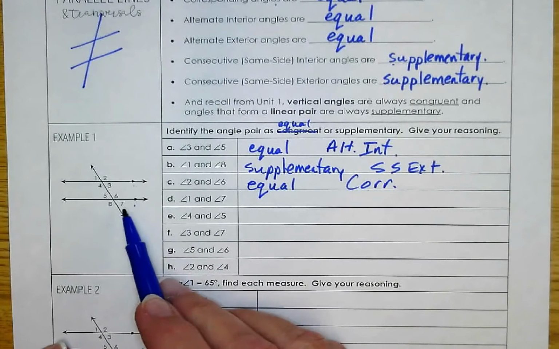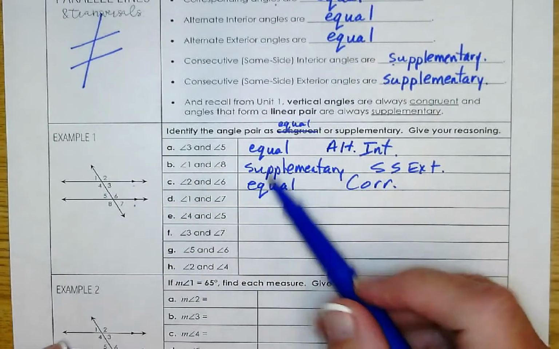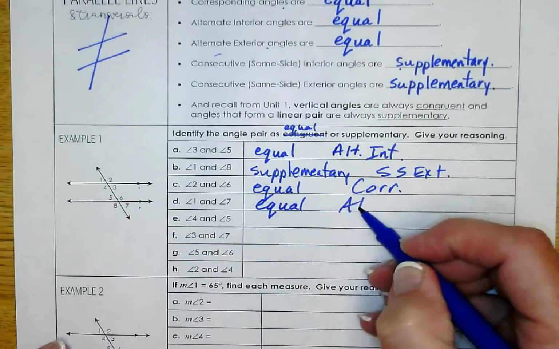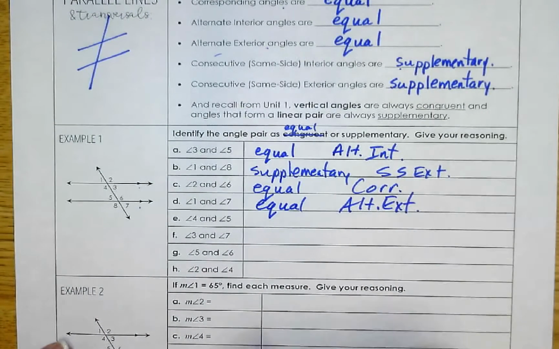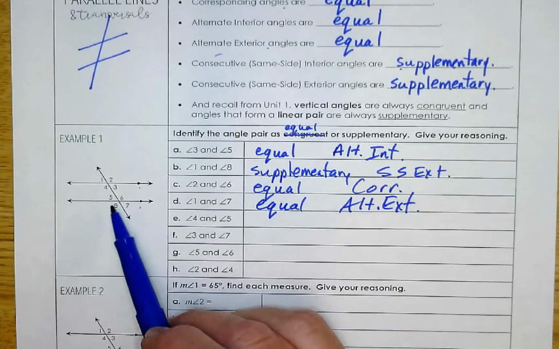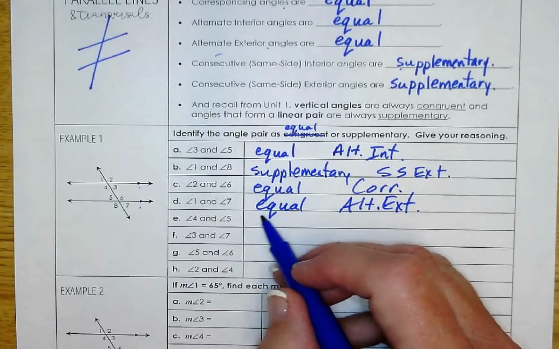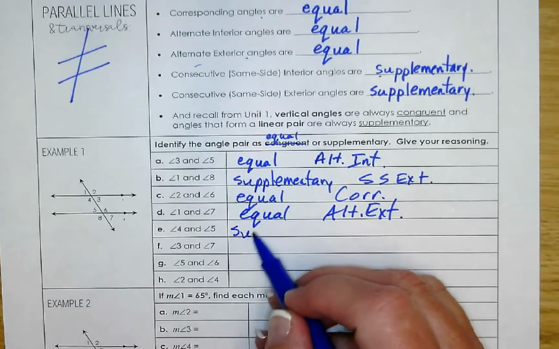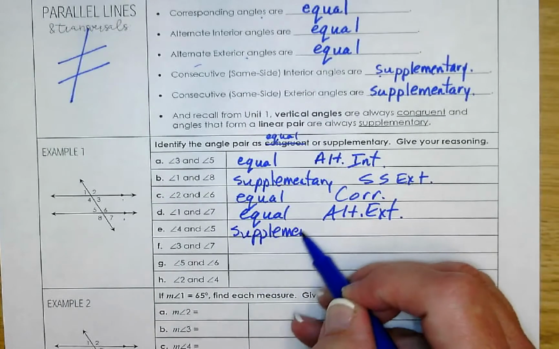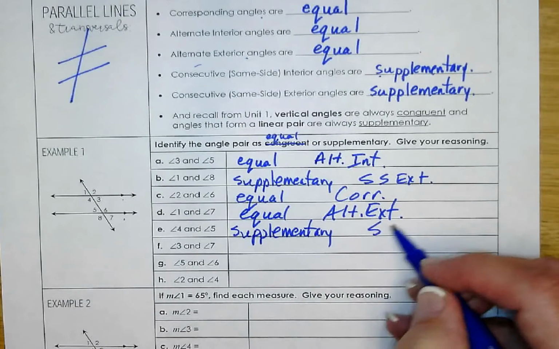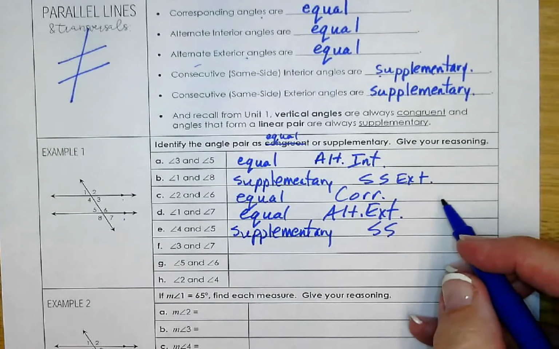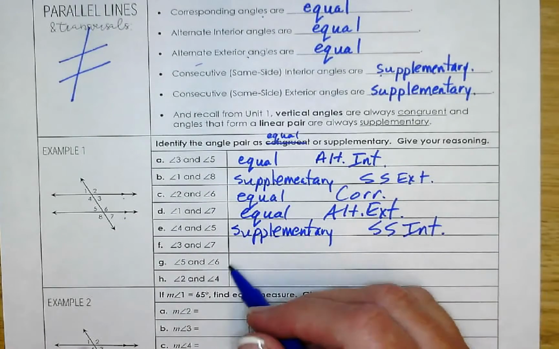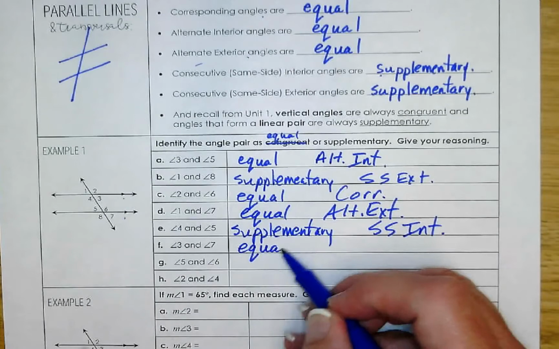1 and 7, both are exterior. They're on alternate sides, so alternate exterior are equal. 4 and 5 are both interior on the same side. So if I look here, same side interior are always going to be supplementary. 3 and 7 are corresponding, so they're going to be equal.